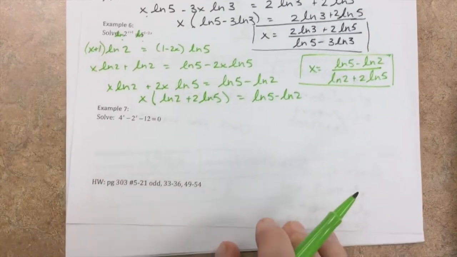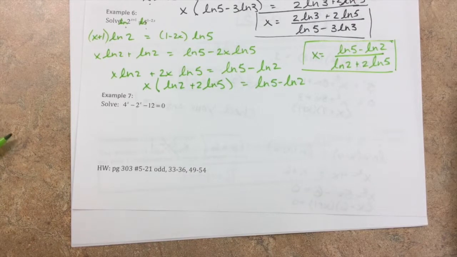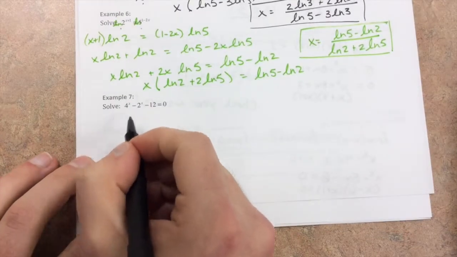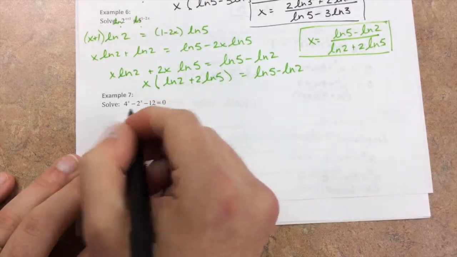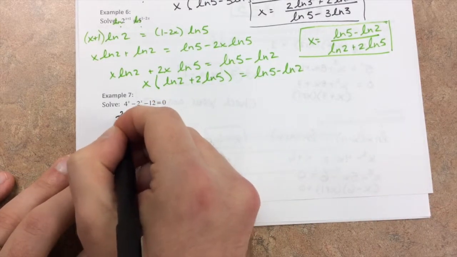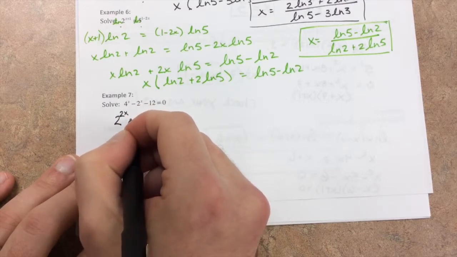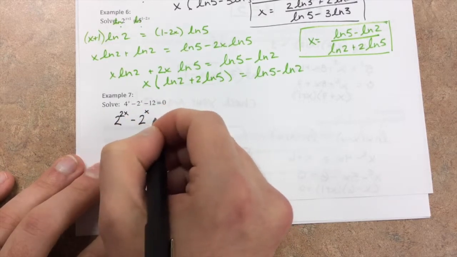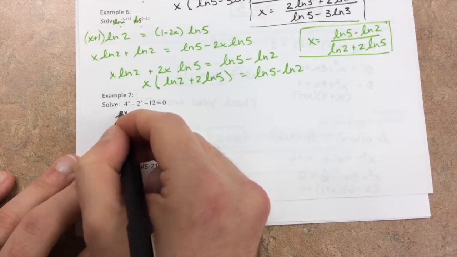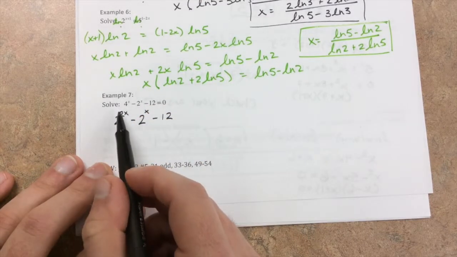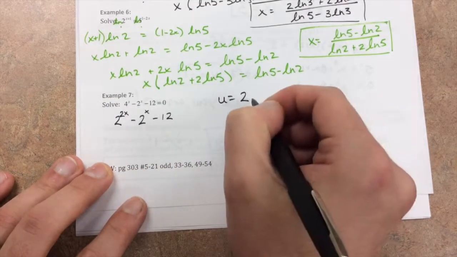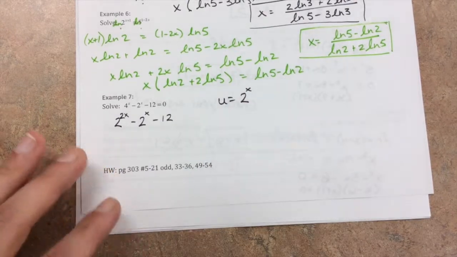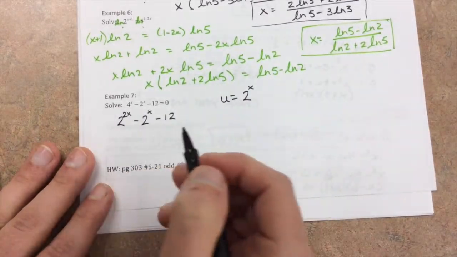So the last one, which are my favorite ones, because this is algebra in disguise. You can factor something like this. It looks like a quadratic. We're going to treat it like a quadratic. 4 to the x is the same thing as 2 to the 2x, minus 2 to the x minus 12, because 4 is 2 squared. So really this is my x squared term minus x. Let's just pretend for a second that I said u was 2 to the x, okay? So we're going to do something called u substitution.